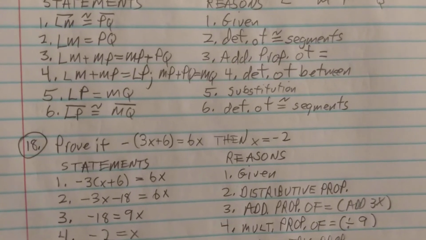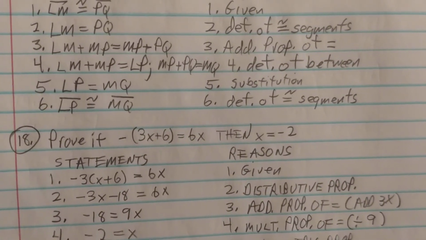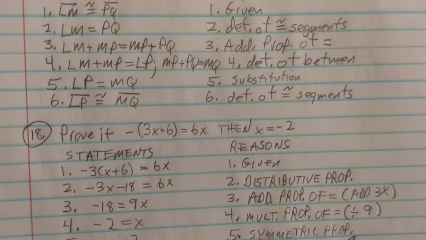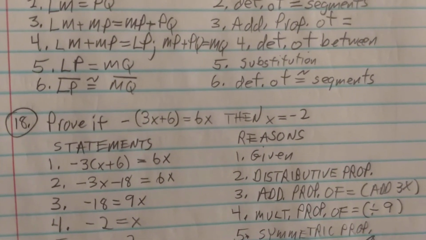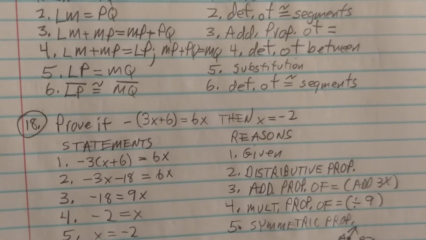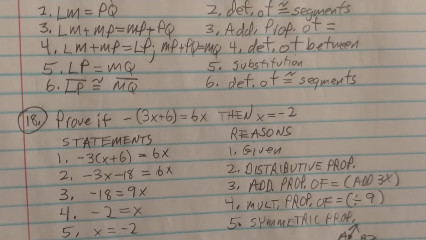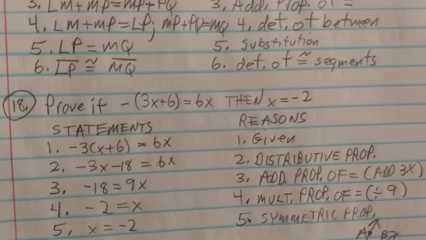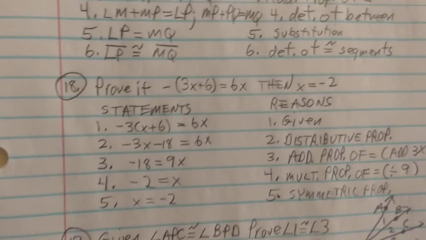LM plus MP equals LP, and MP plus PQ equals MQ is our definition of between. LP equals MQ, substitution. They're both equal from the statements above. And segment LP is congruent to segment MQ, definition of congruent segments.